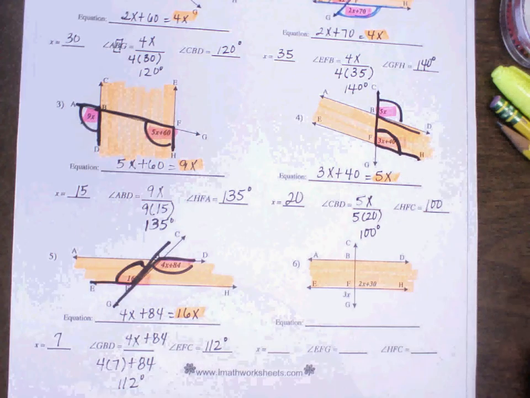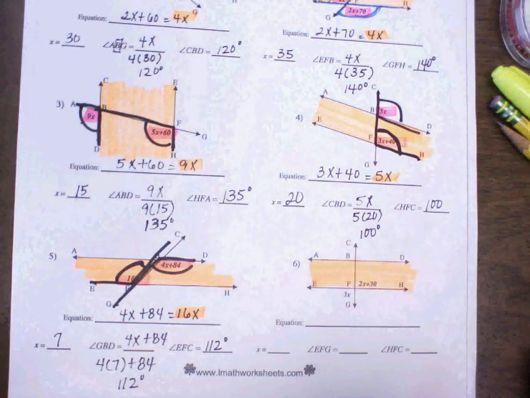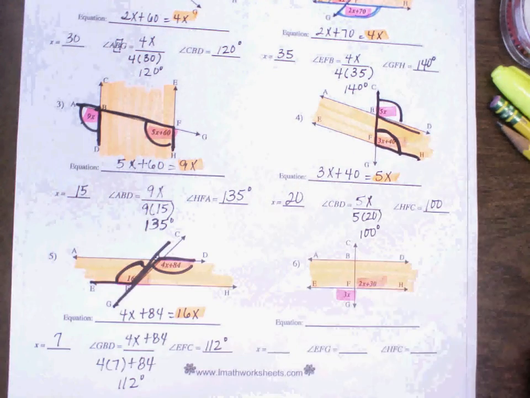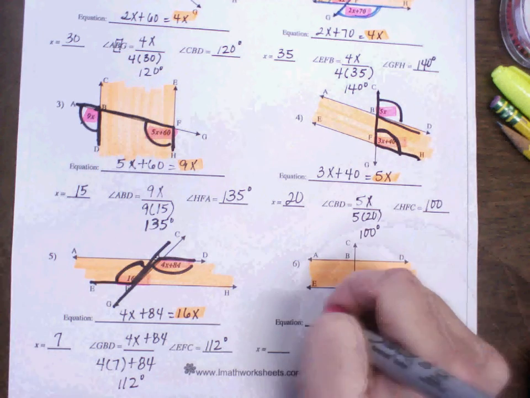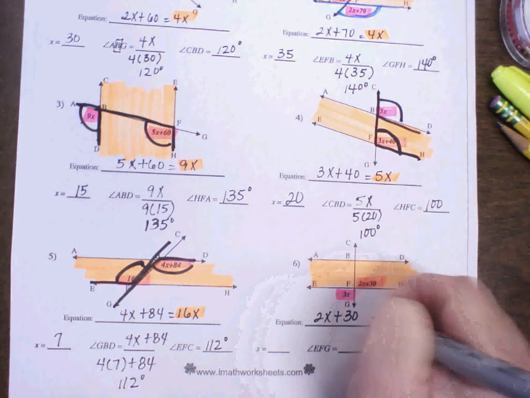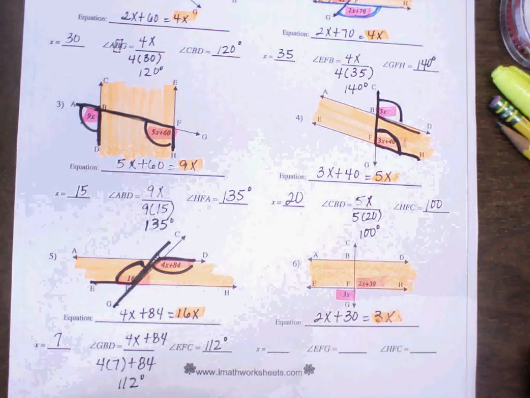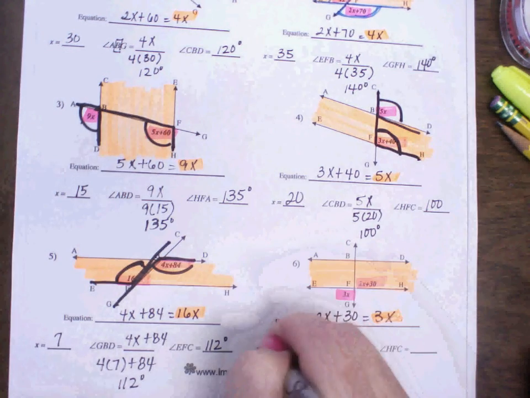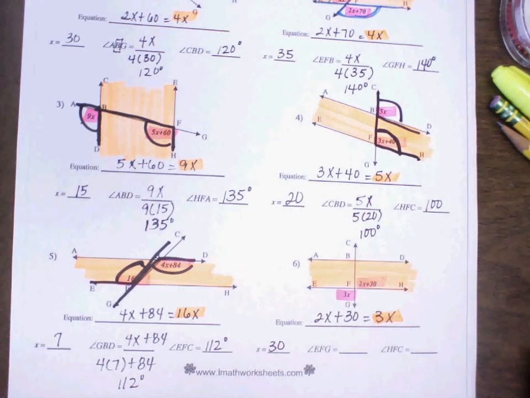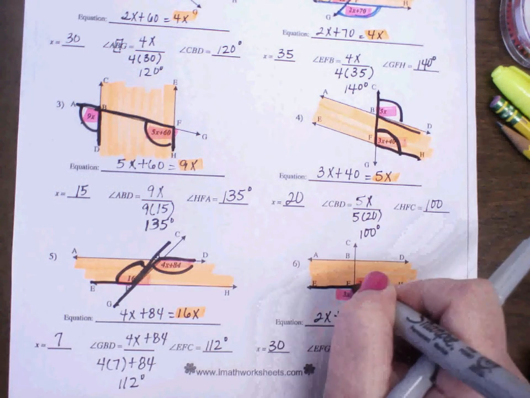All right, what about these two? What are they doing? The kissing. Very good, which means they're vertical. So 2x plus 30 equals 3x. You move the 3x. X equals 30. E, F, G. Very good.